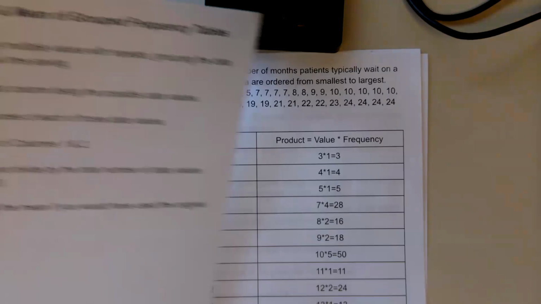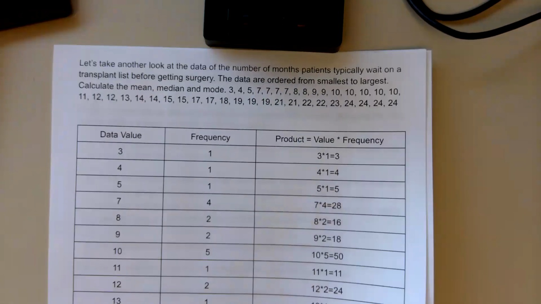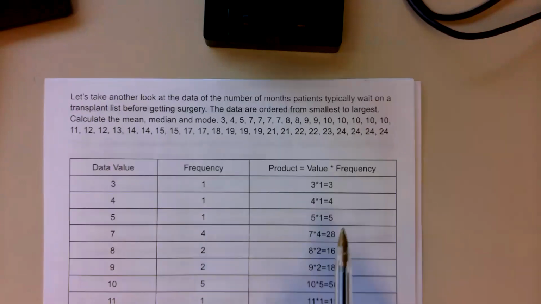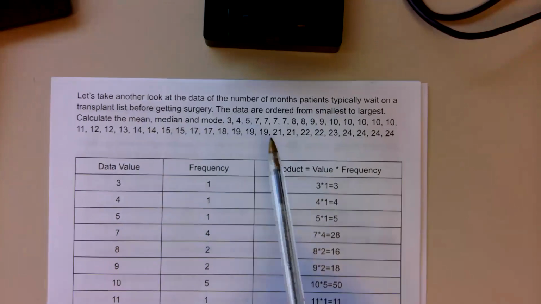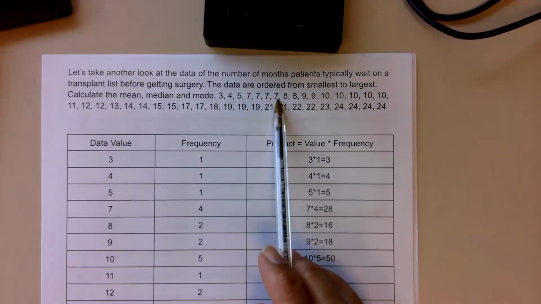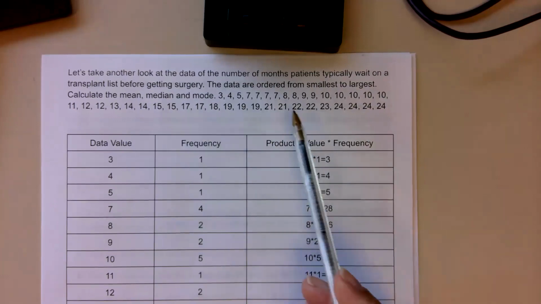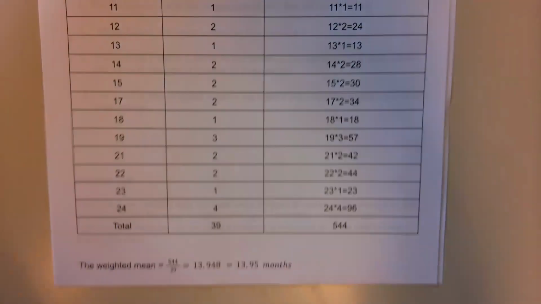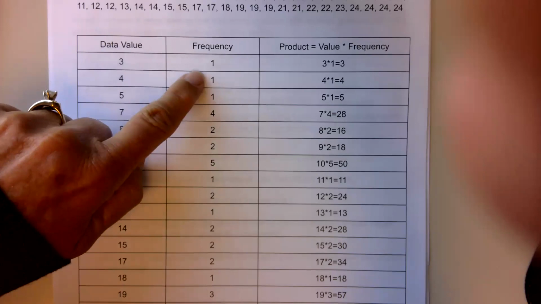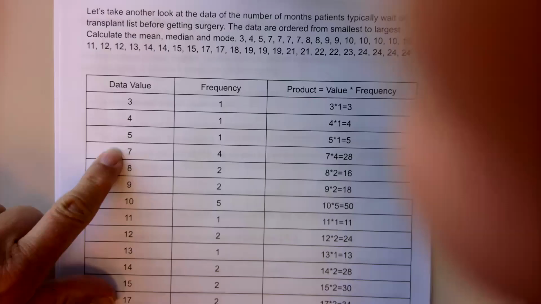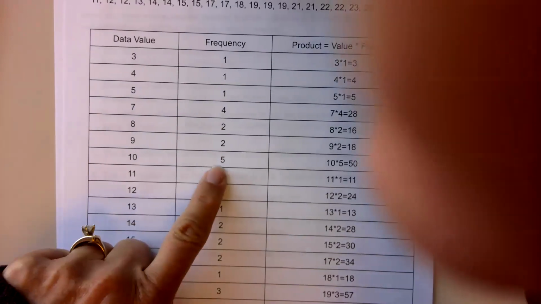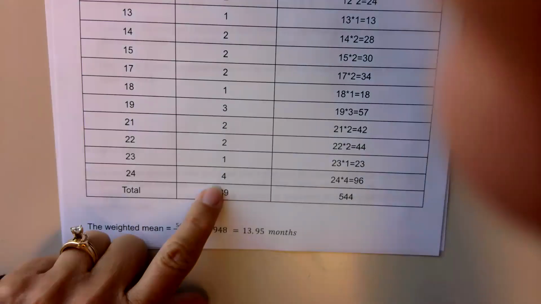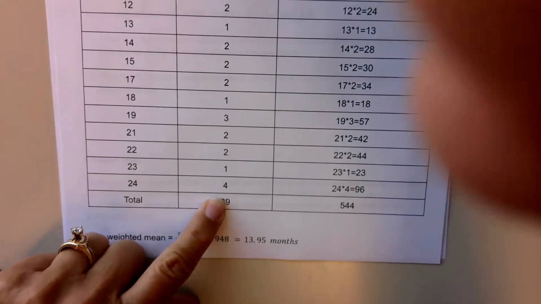And I'm going to show you an example. Back to the number of months that patients waited on the typical transplant list before getting surgery. There are many data values that occurred more than once, so I thought this would be a good data set to try. I listed out the possible values of data, 3 through 24, and then here I listed how many occurrences they had. So remember that 7 occurred 4 times, and that was our mode. Actually, 10 was our mode because it occurred 5 times. And then we also had 24 occurred 4 times as well as 7.